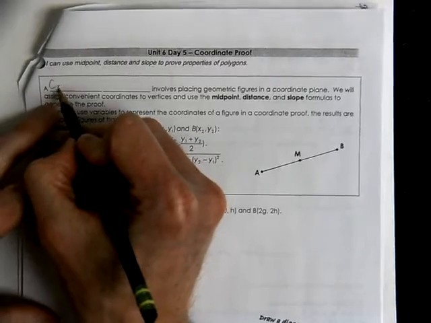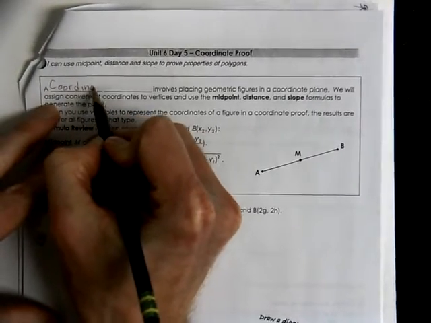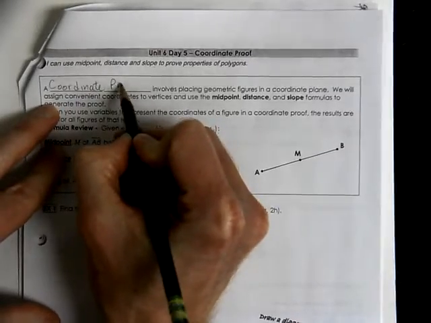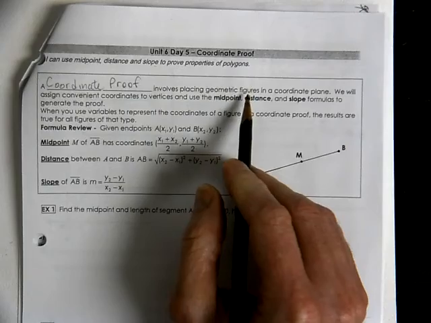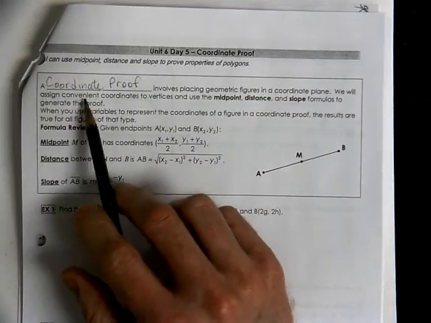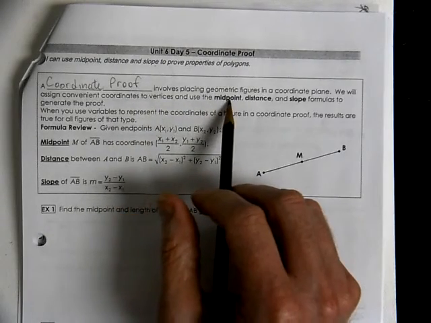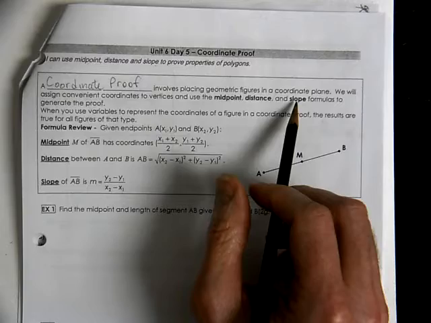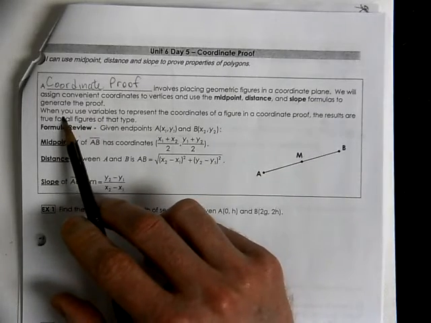A coordinate proof involves placing geometric figures in a coordinate plane. We will assign convenient coordinates to vertices and use midpoint, distance, and slope formula to generate a proof.